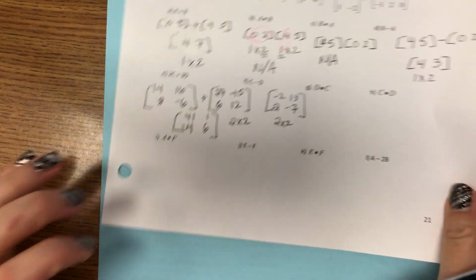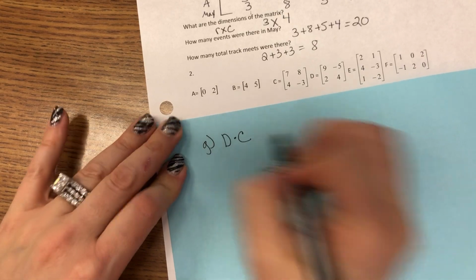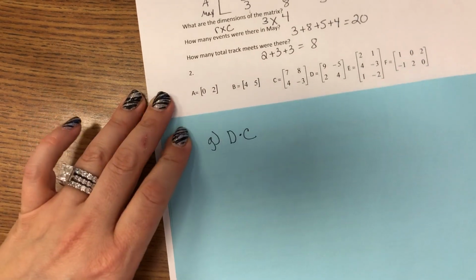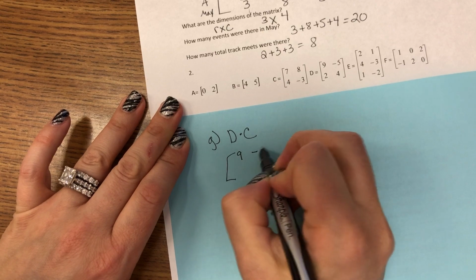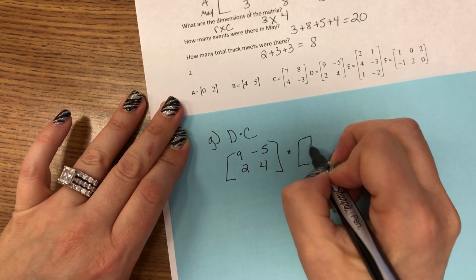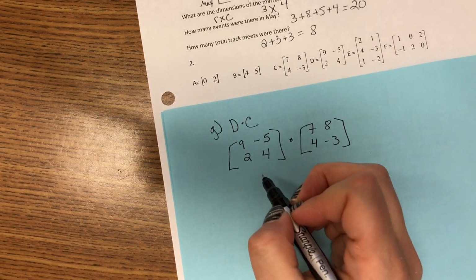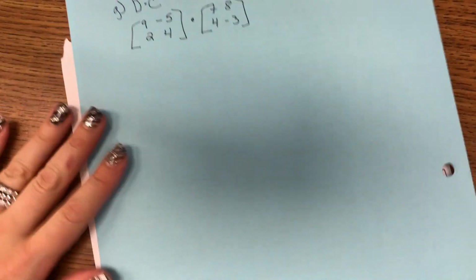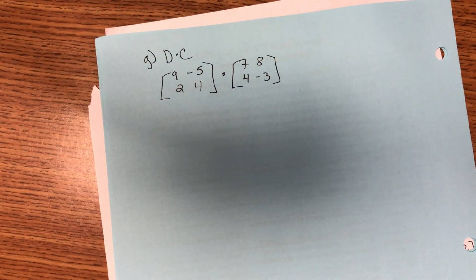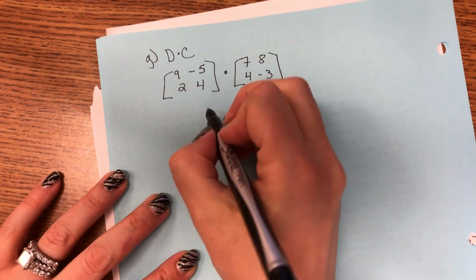Let me do G on separate paper. So it's D times C. Let me just make sure I wrote that right. So D times C. So this is a 2 by 2 and a 2 by 2, meaning the middle dimensions match, so we can multiply.